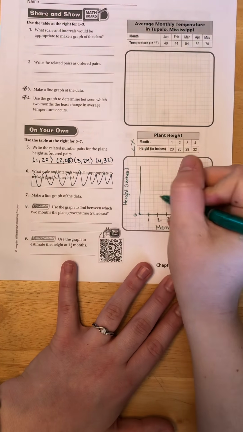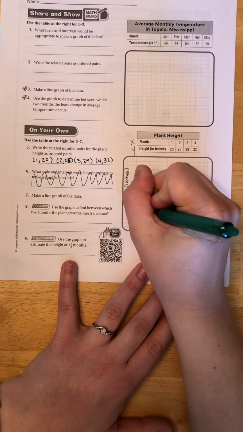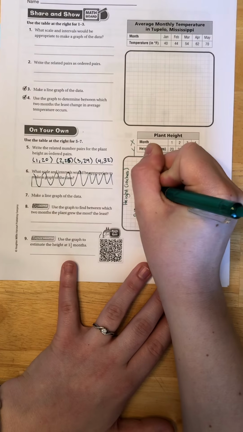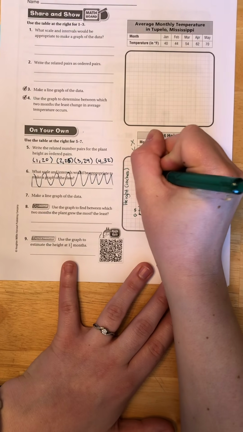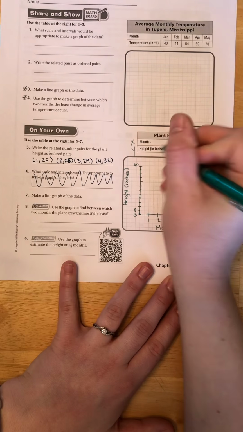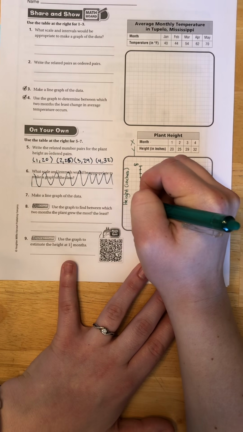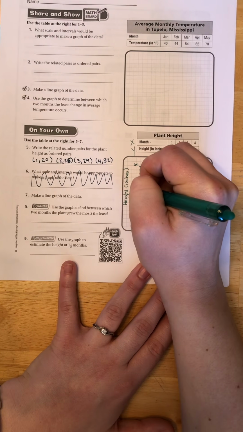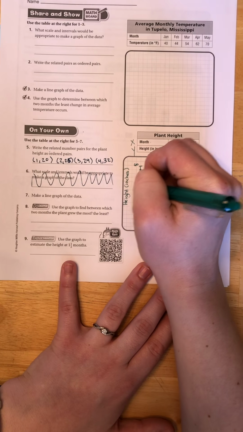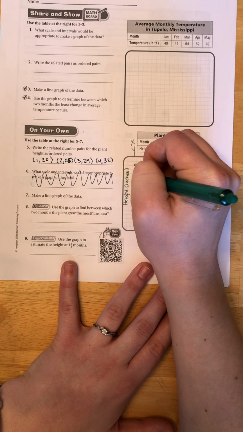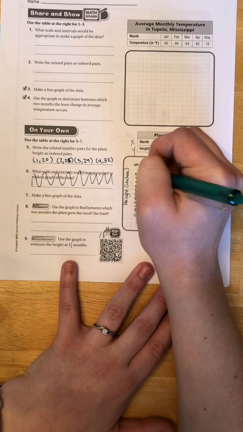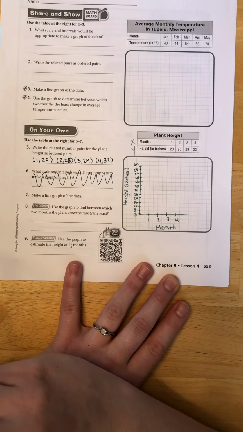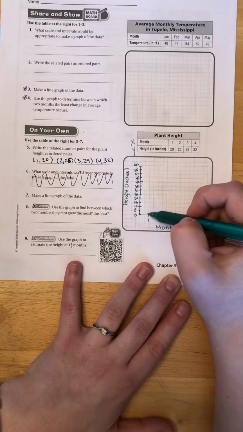I think I'm going to do 5s actually. So 5, 10, 15, 20, 25, 30, 35, 40, 45, 50, 55, 60. That'll get me way higher than I need, but that'll be fine. There we go.